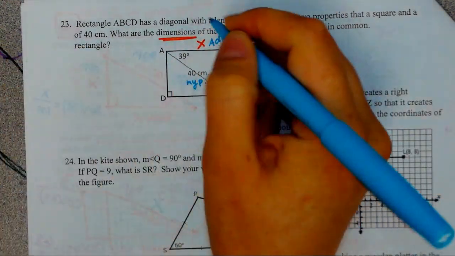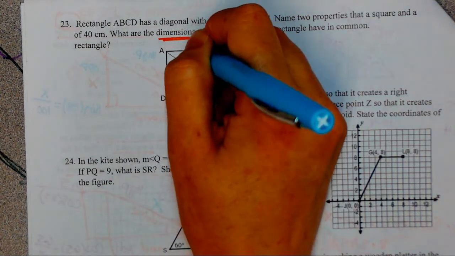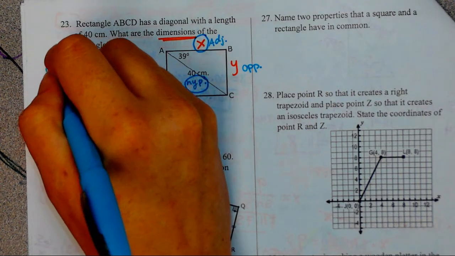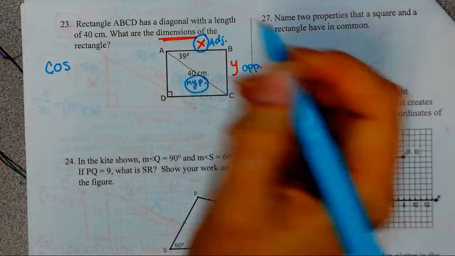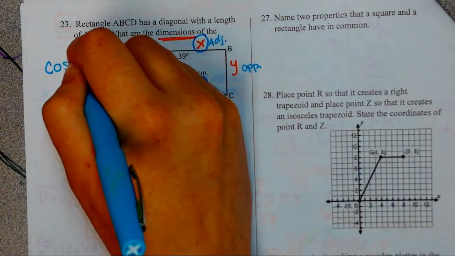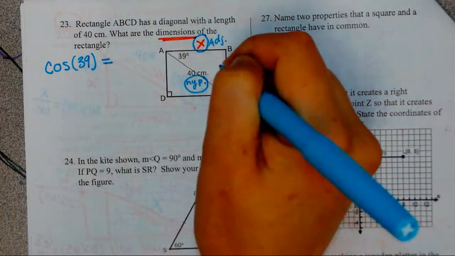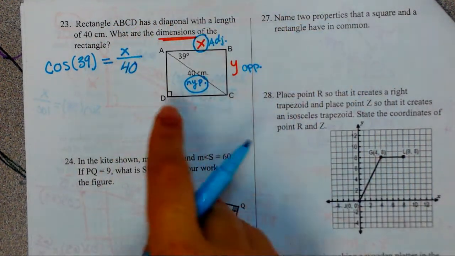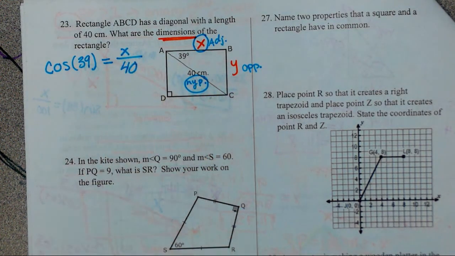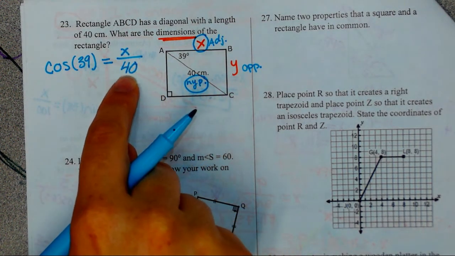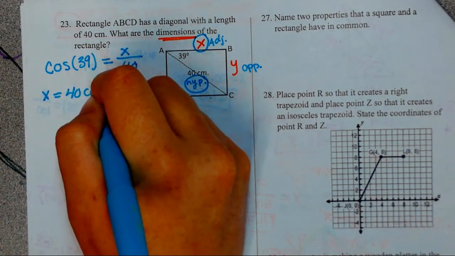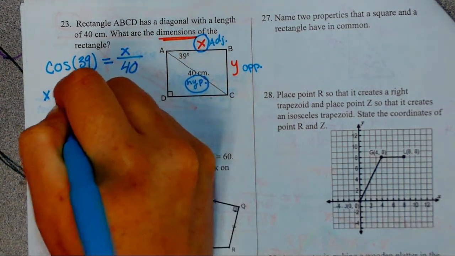So for X we're going to use the adjacent side and the hypotenuse side. Adjacent and hypotenuse goes with cosine. So we'd say cosine of 39 is equal to X over 40. When X is on top, you're going to be multiplying by the number on bottom. So X is equal to 40 times the cosine of 39.